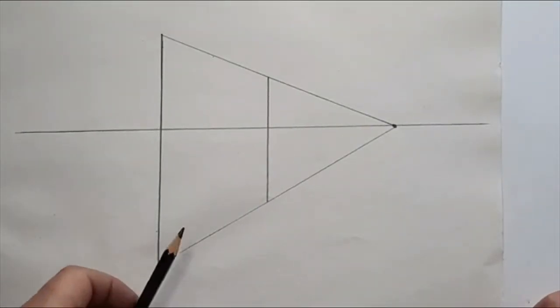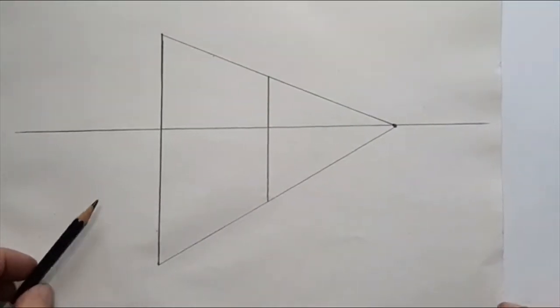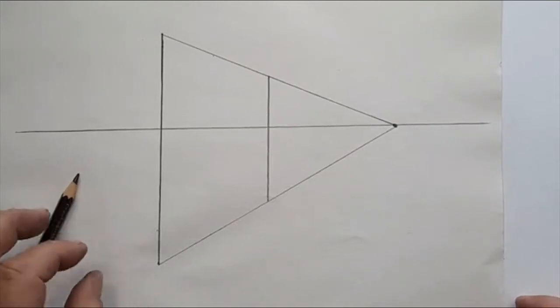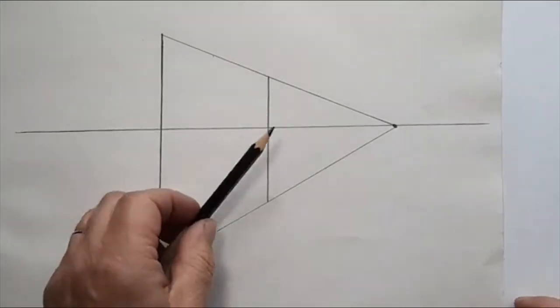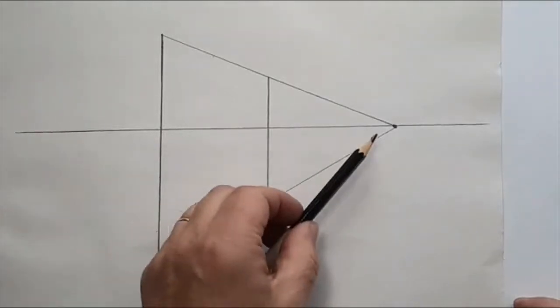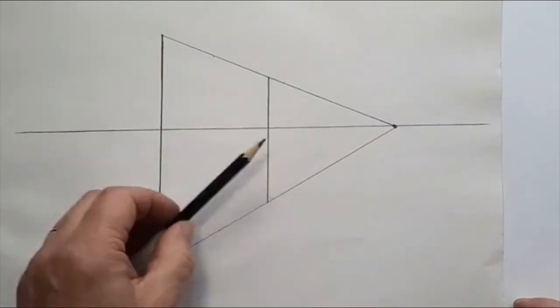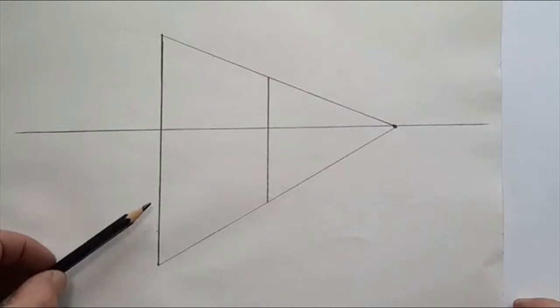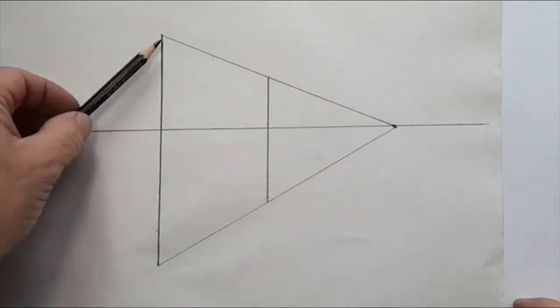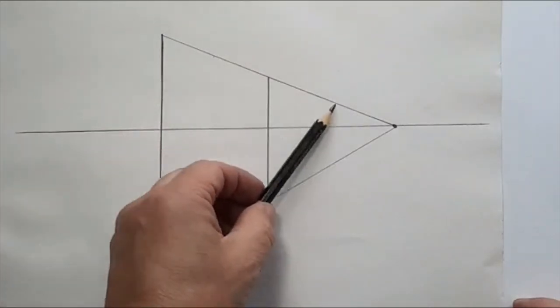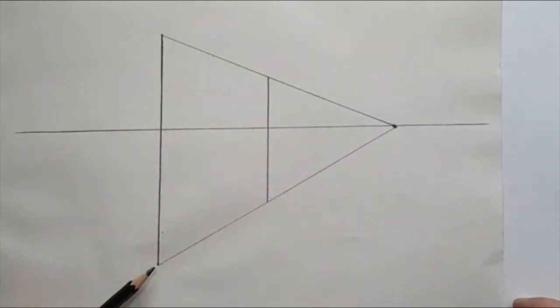So what I've done is put some guidelines down, just as I did when we looked at 1 point perspective. So we have a horizon line here, we have a vanishing point right there. I drew a line here to represent one side, if you like, of a rectangle or square, and connected it with the vanishing point so we can see that.